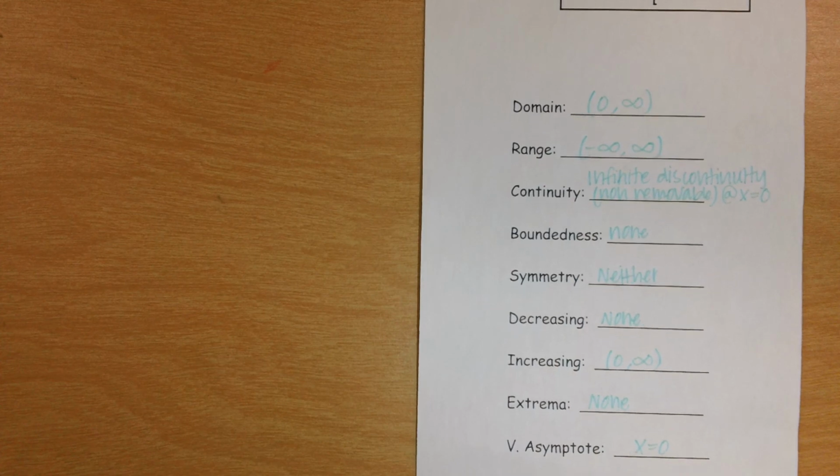The vertical asymptote is x equals 0 because the line never touches the y-axis. There is no horizontal asymptote because the line stretches infinitely up and down. The limit of f of x as x approaches infinity is infinity. There is no limit as x approaches negative infinity.